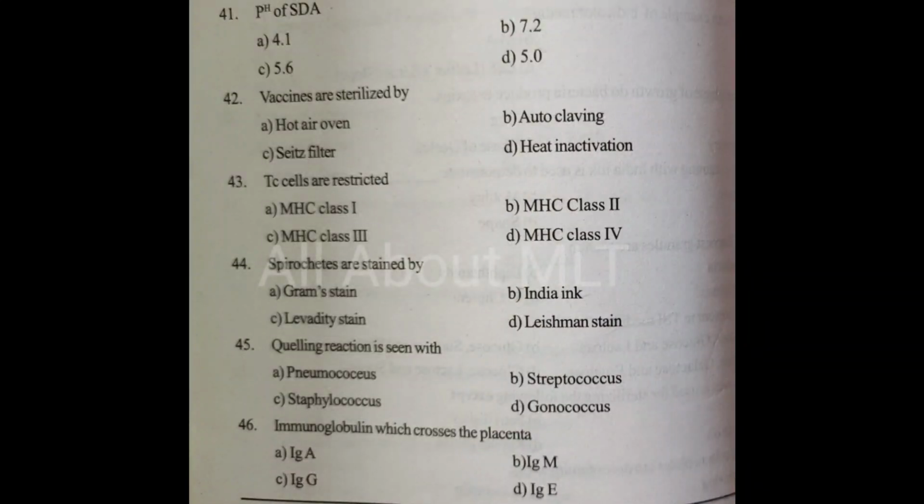pH of SDA agar. Option A 4.1, option B 7.2, option C 5.6, option D 5. Answer is option C 5.6. Vaccines are sterilized by option A hot air oven, option B autoclaving, option C Seitz filter, option D heat inactivation. Answer is option D heat inactivation.